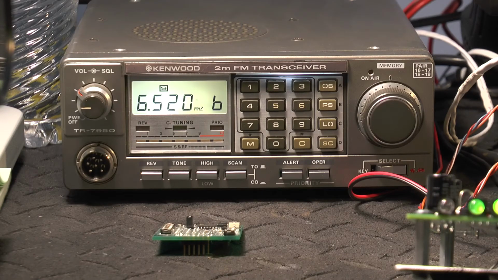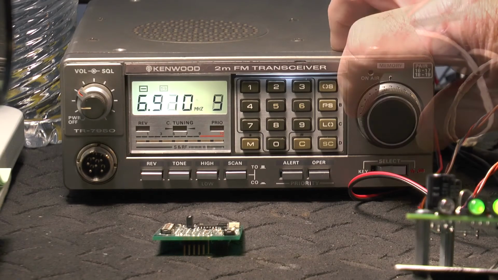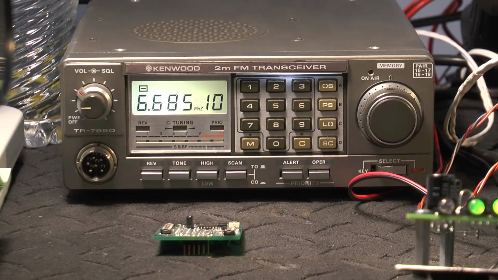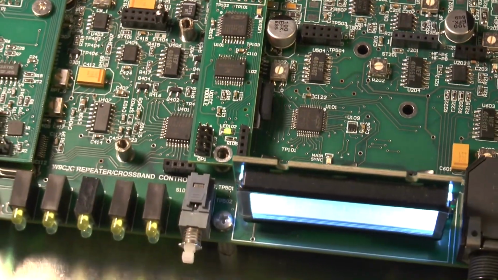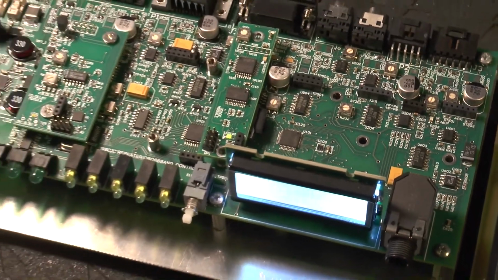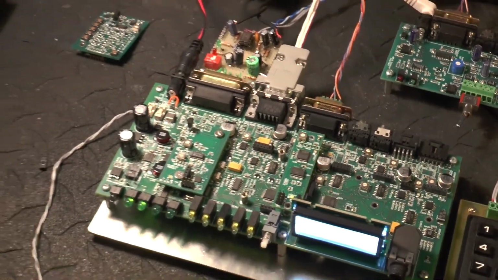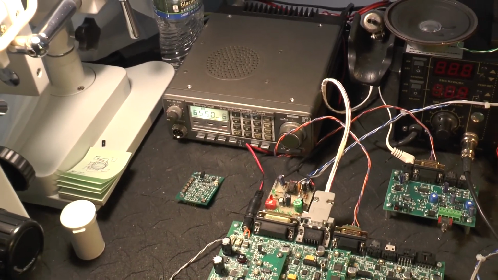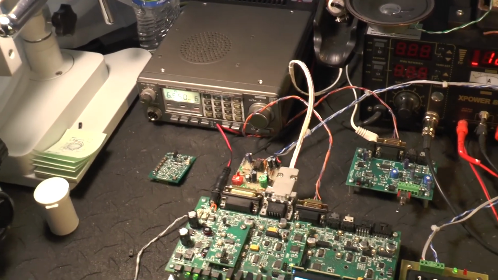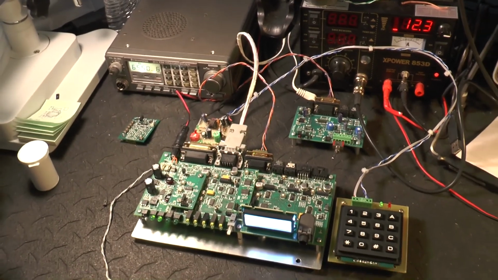146.520 simplex. And you can use anyone's voice to make the voice files for this. 146.685 minus. So another part of the repeater controller has been completed. So on the crossband 2 meter, you'll be able to tell what frequency it's on by a touch tone code on the 440 radio.